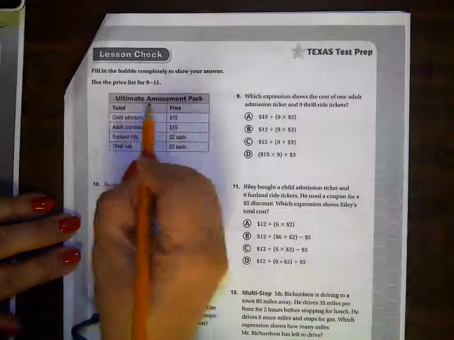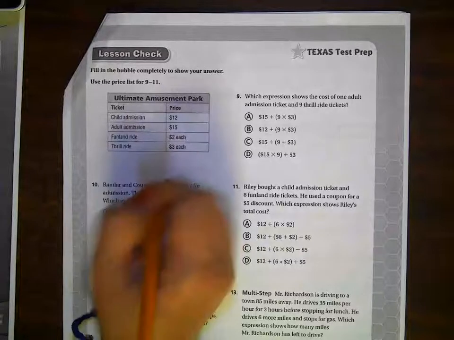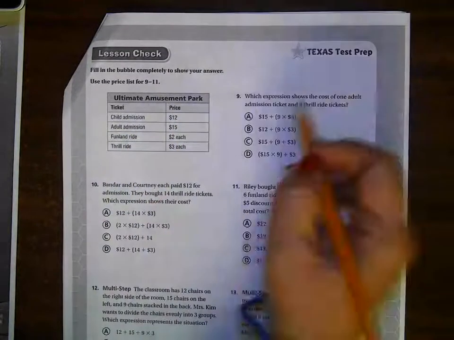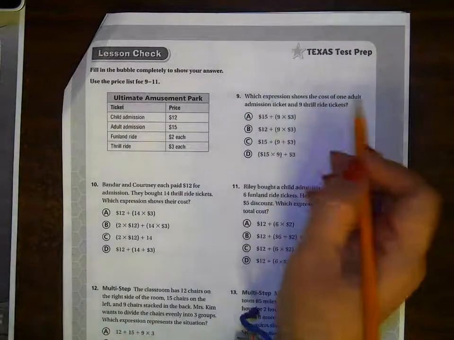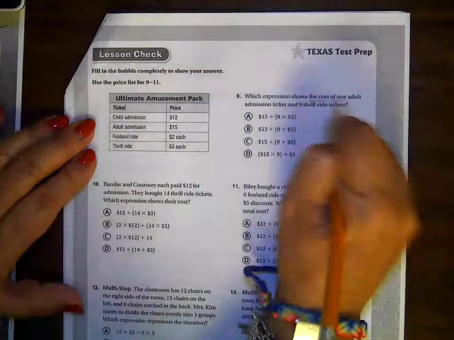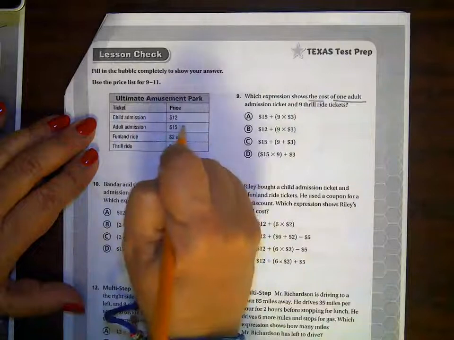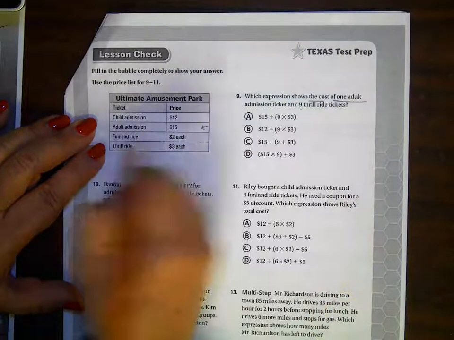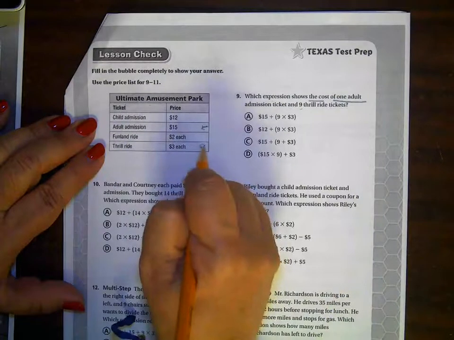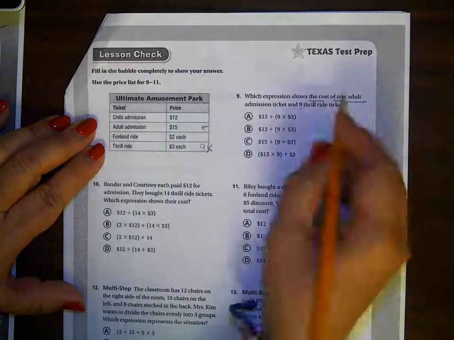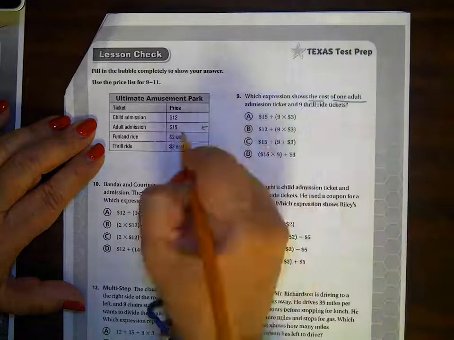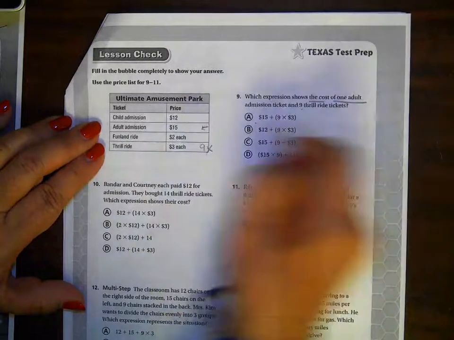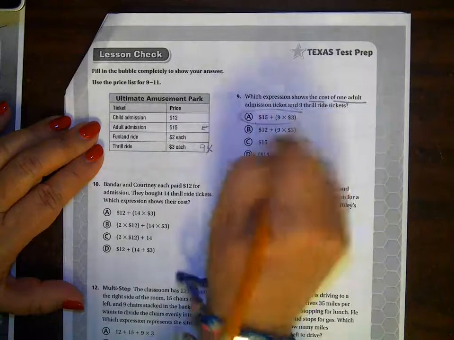Okay, so this is the Ultimate Amusement Park. Here are the tickets and the prices, along with 2 different rides. Number 9, which expression shows the cost of 1 adult? Okay, so here's 1 adult and 9 thrill rides. So this is times 9. So 1 adult is 15 plus 9 times 3, so it's going to be A.